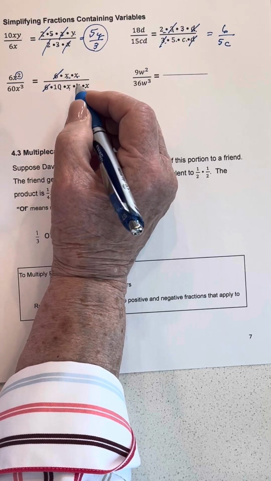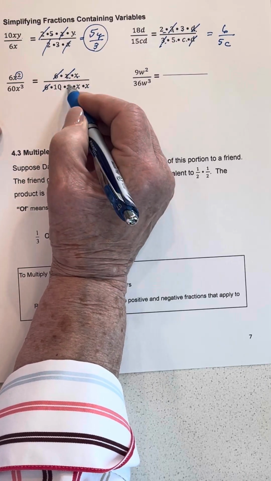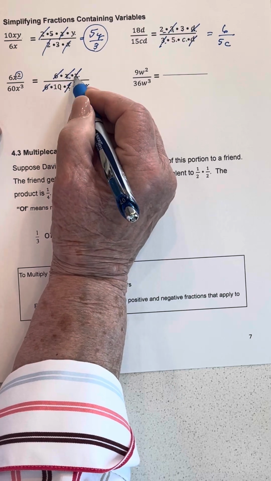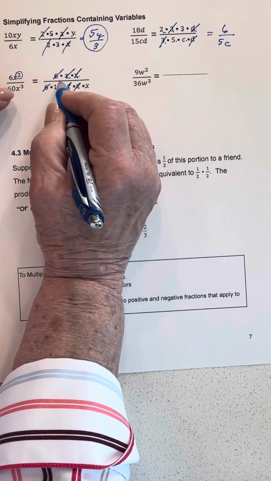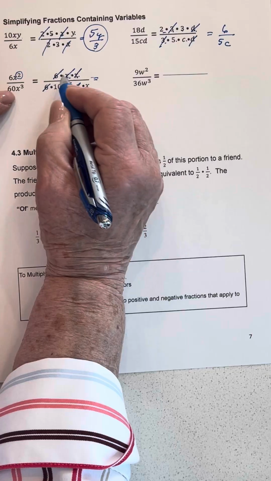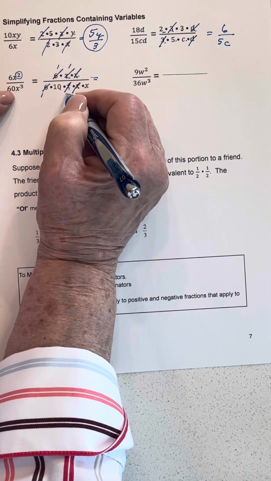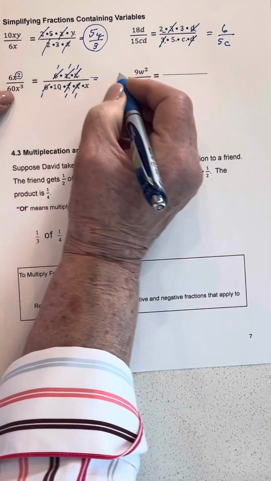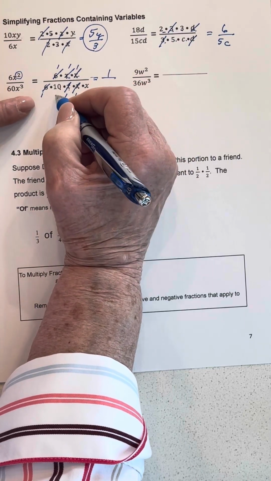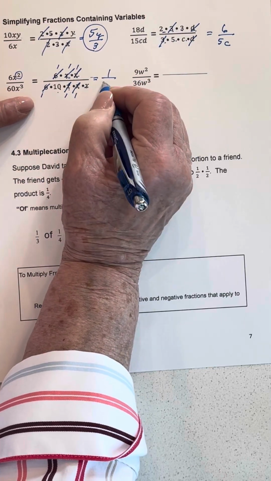I'm going to divide both of those by 6. I've got an x top and bottom. I've got another x top and bottom. So on the top, I've canceled everything out. Every time we divided by 6, we got a 1, we got a 1, we got a 1. So we have a 1 on the top, and on the bottom we have 10 times x.